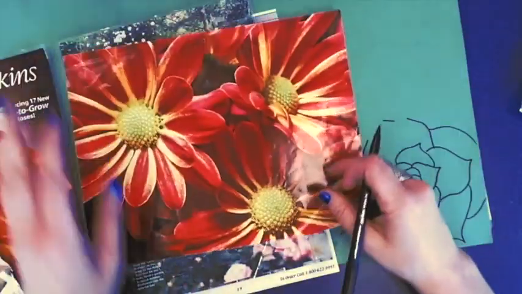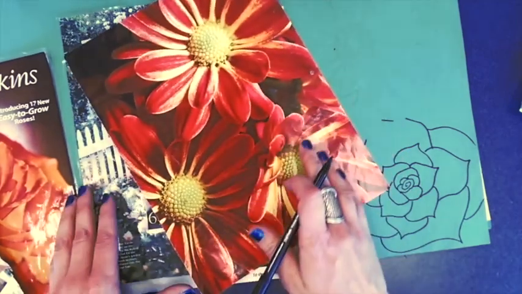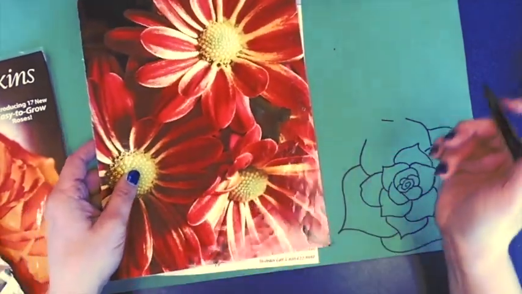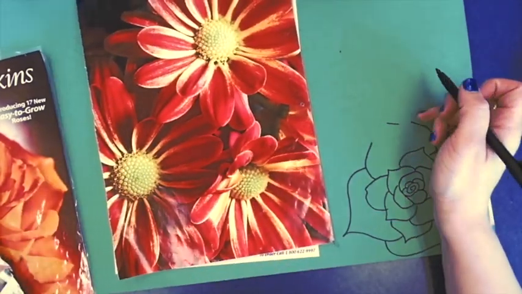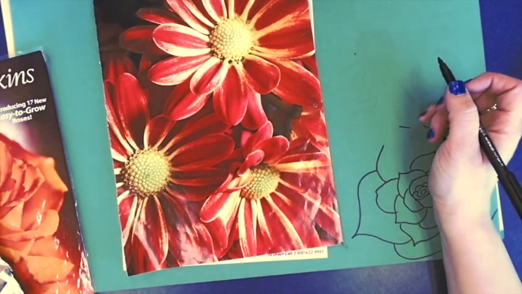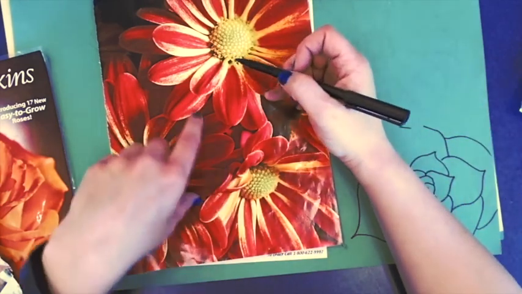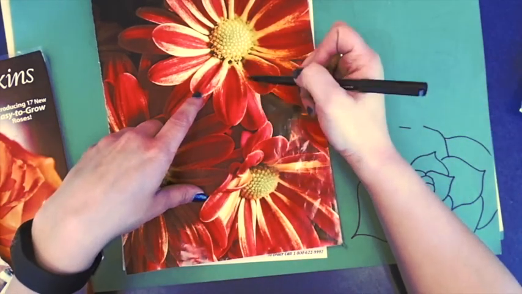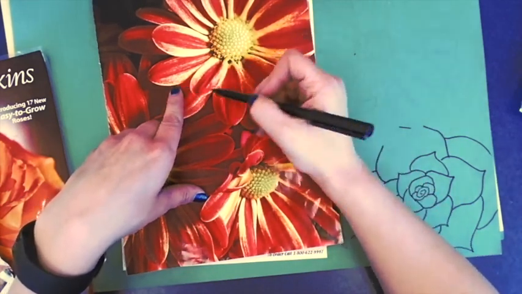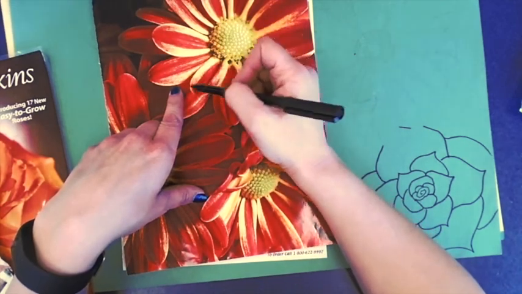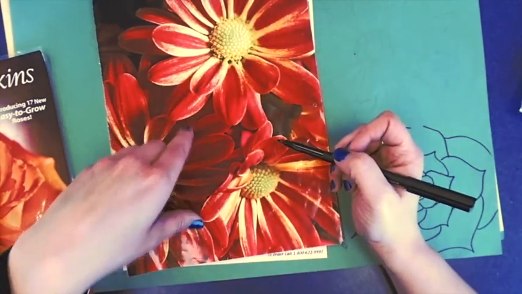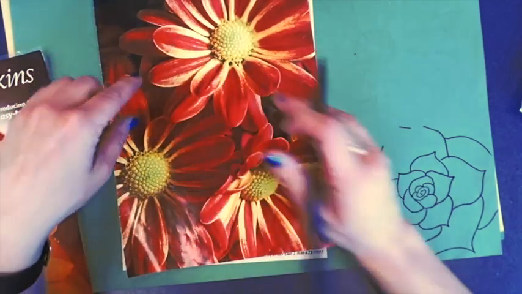Here we go. Look at those beauties. So what kind of shapes do you see in there? Ovals. Raise your hands. Yeah. Ovals. Look at those oval petals. What are some of them doing? Overlapping. They're overlapping, so we see one on top of another.